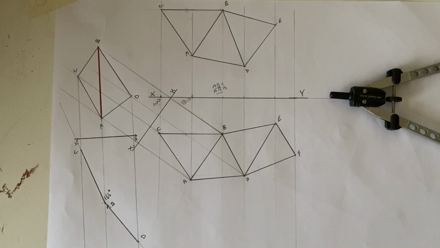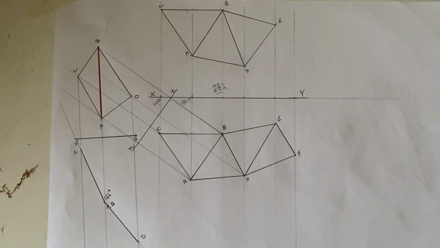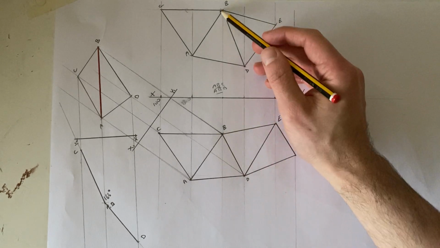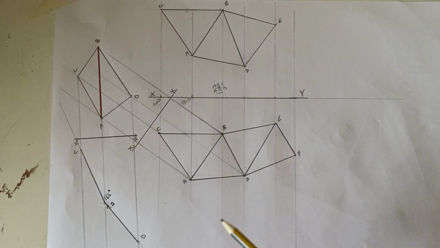Next part then, part C. Draw the elevation and plan of a horizontal line on the surface DEB and then determine the true inclination of surface DEB to the horizontal plane. So we want to find out what is the true angle this plane makes to the horizontal plane as a result. So at the moment we can't see what angle it is because the plane is at all different points there and none of it is actually inclined to the horizontal plane yet. So we want to make it look as if it is.